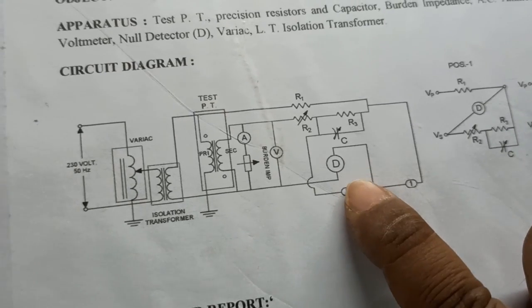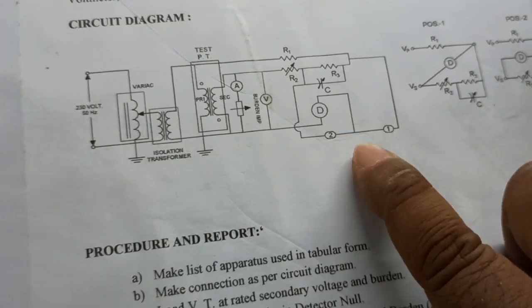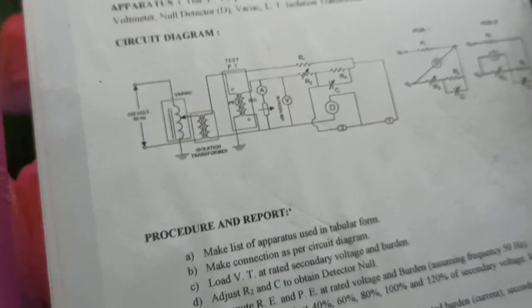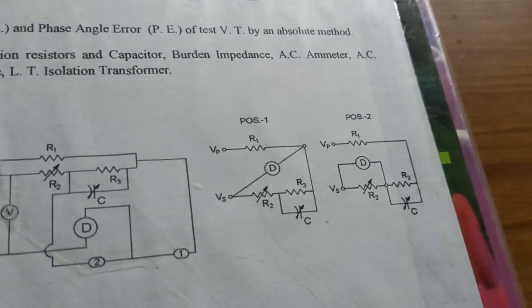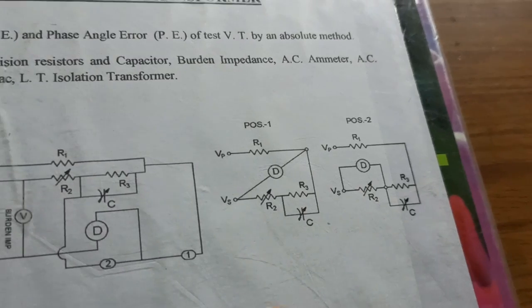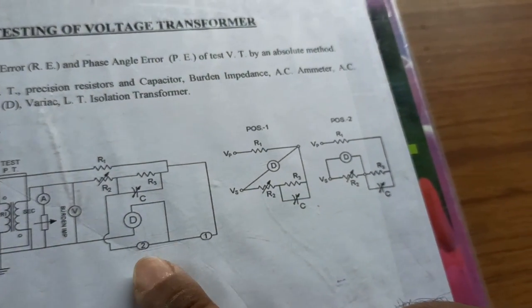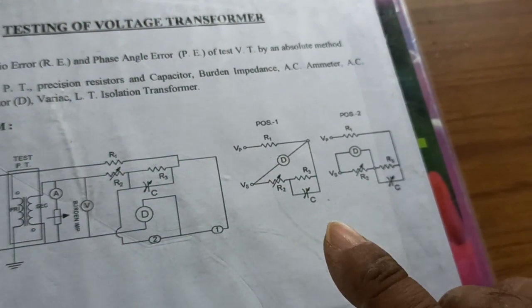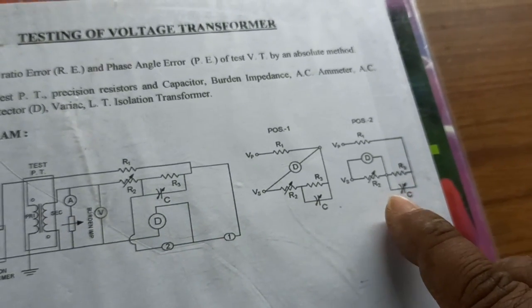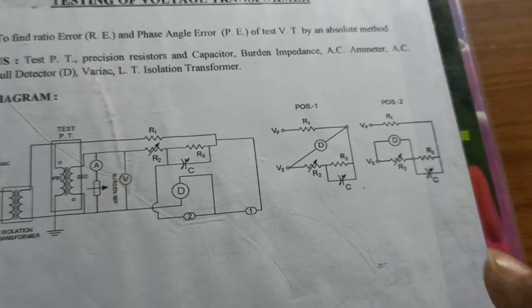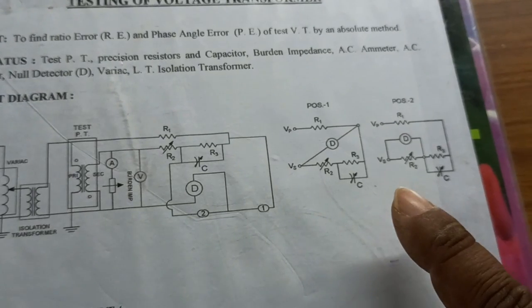A null detector is placed in this position. We use a CRO as a null detector. A selector switch with position 1 and position 2 is used. Position 1 is one equivalent circuit and position 2 is the other equivalent circuit. We can use either one of the positions.